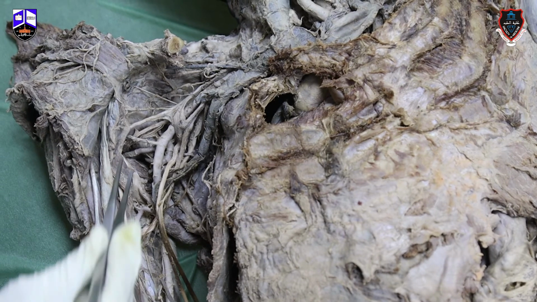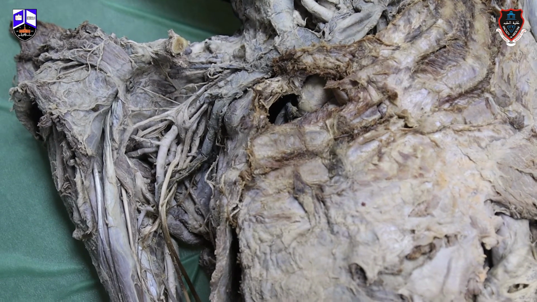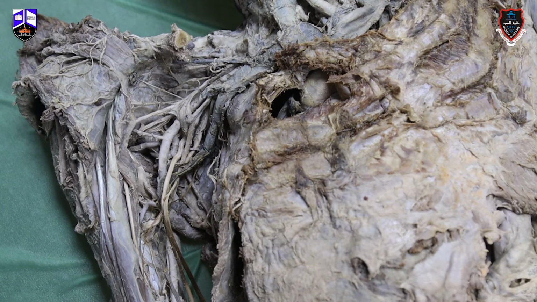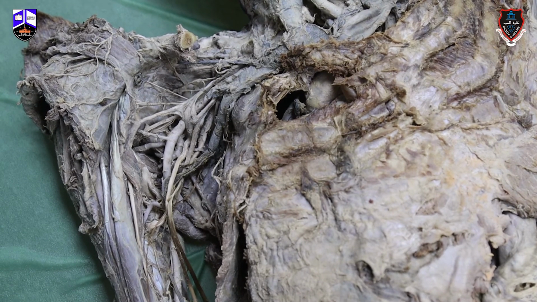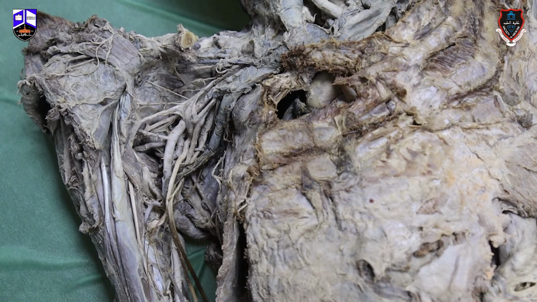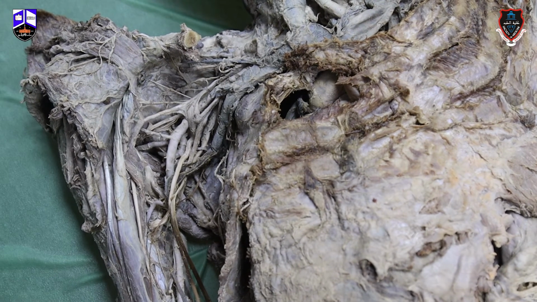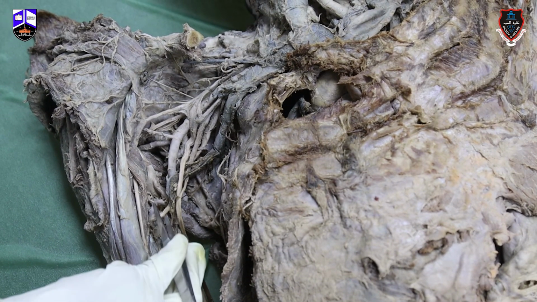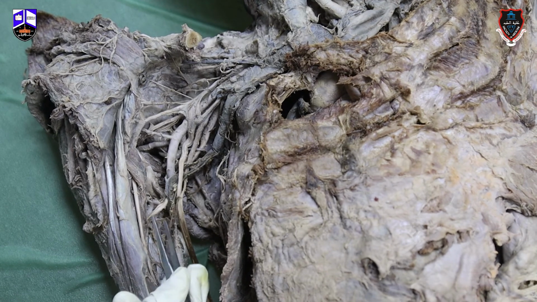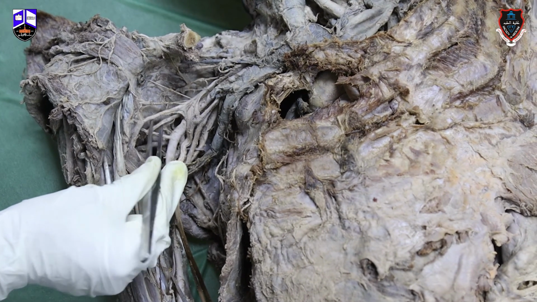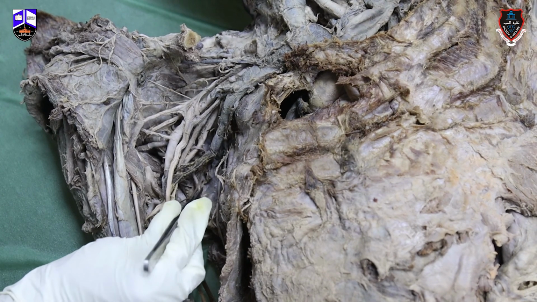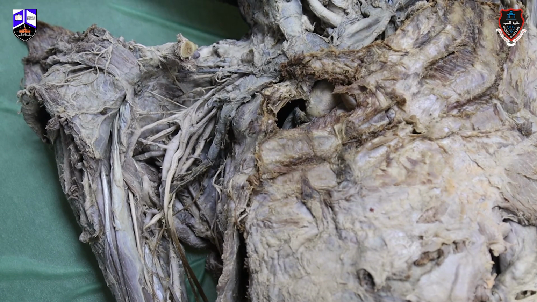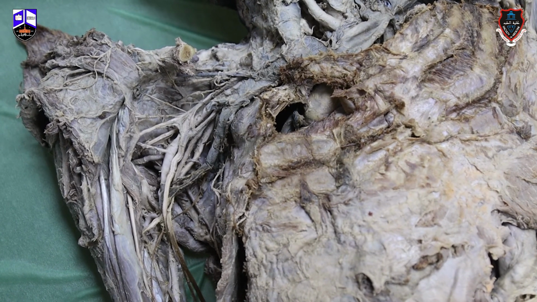Regarding the root values, the branches of the lateral cord are composed of C5 to C7. The branches of the medial cord are from C8 to T1, with the exception of the ulnar nerve, which carries C7 fibers. The posterior cord carries branches from all the roots. Specifically, the radial nerve is from C5 to T1. The axillary is from C5 to C7, and the thoracodorsal is from C6 to C8. This is regarding the branches of the brachial plexus.